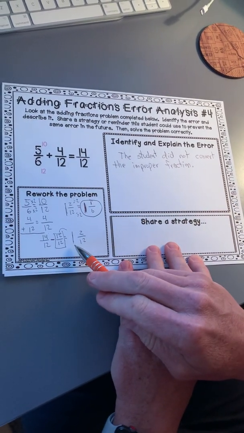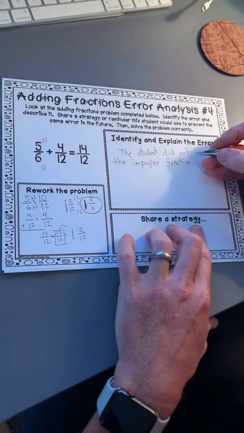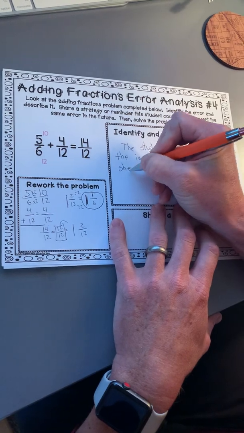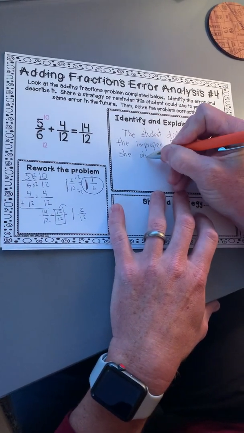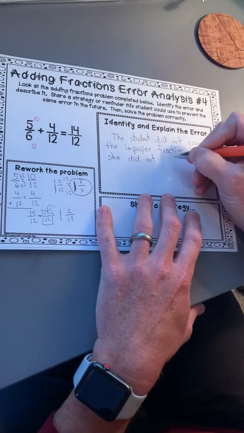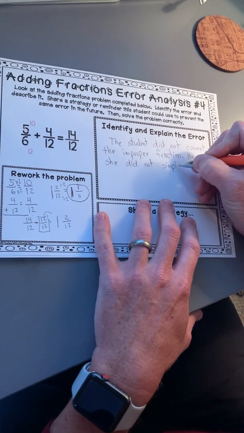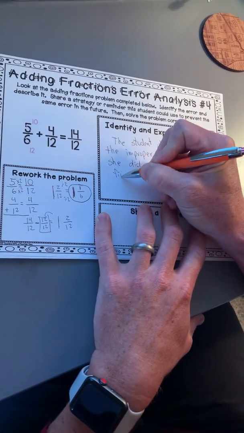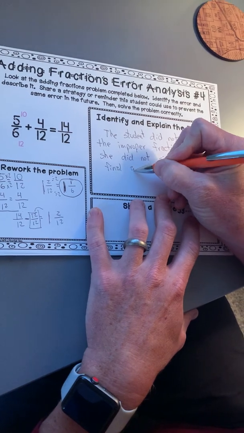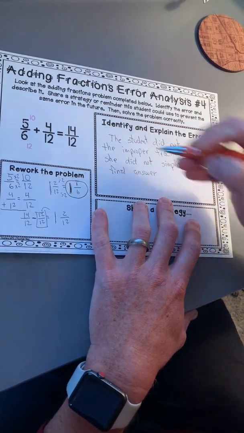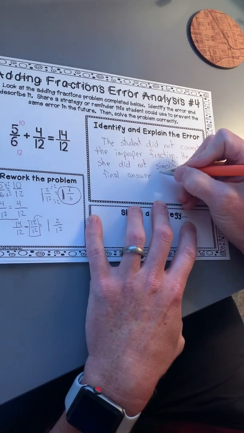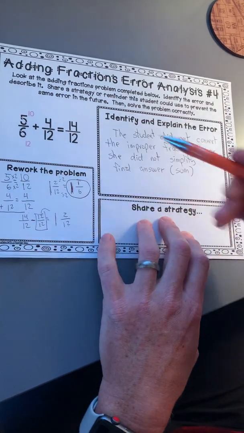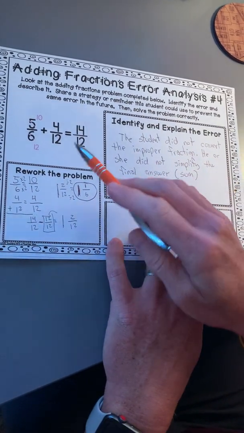Secondly, we also have to make sure that we simplify. So he or she did not simplify the final answer. Now let's think about that, guys. We're adding here, so the final answer really is the sum. So I'm going to use that vocabulary again. He or she did not simplify the answer, and in this case, even though it's a fraction, it's still the sum because we're adding.